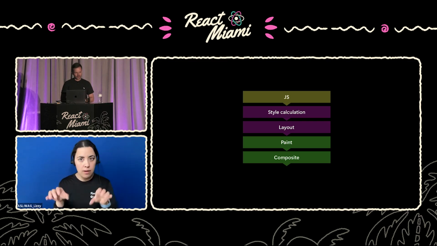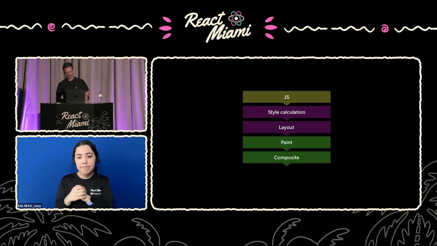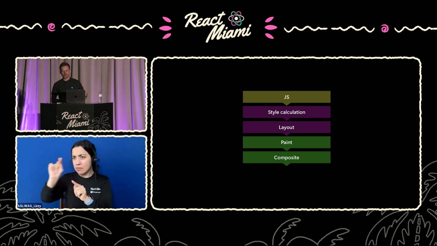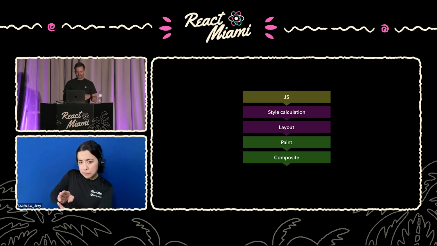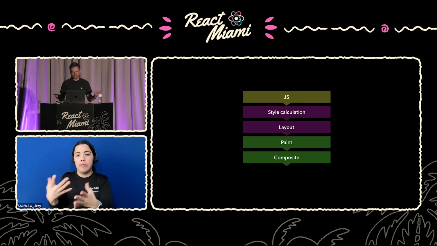But the moment you read a layout property, like, I don't know, offsetHeight or getBoundingClientRect, the browser has to flush that deferred work to give you an accurate answer. And this is called forced synchronous layout or forced reflow, and you should avoid it if possible.